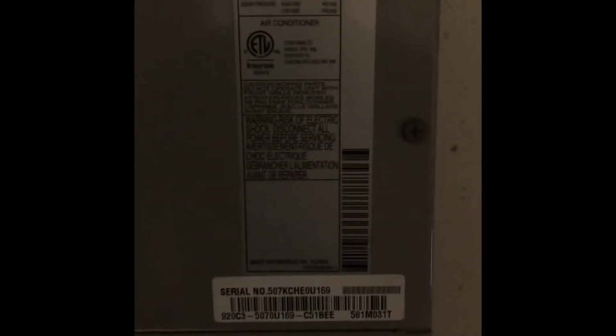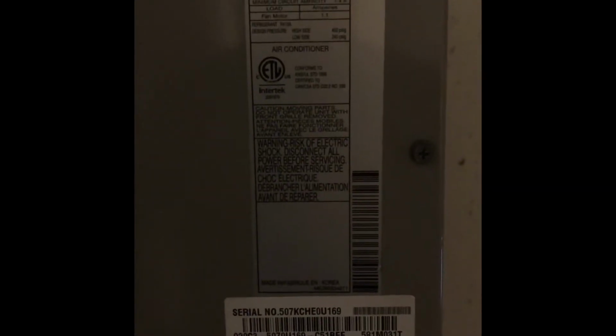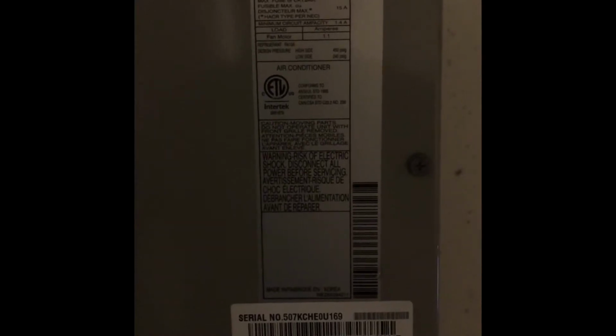Step 1 for setting the external static pressure of an LG indoor unit fan coil. Get the model number of the indoor unit which you will be setting the airflow for. In this example, we are using an ARNU 123NJA4 fan coil.